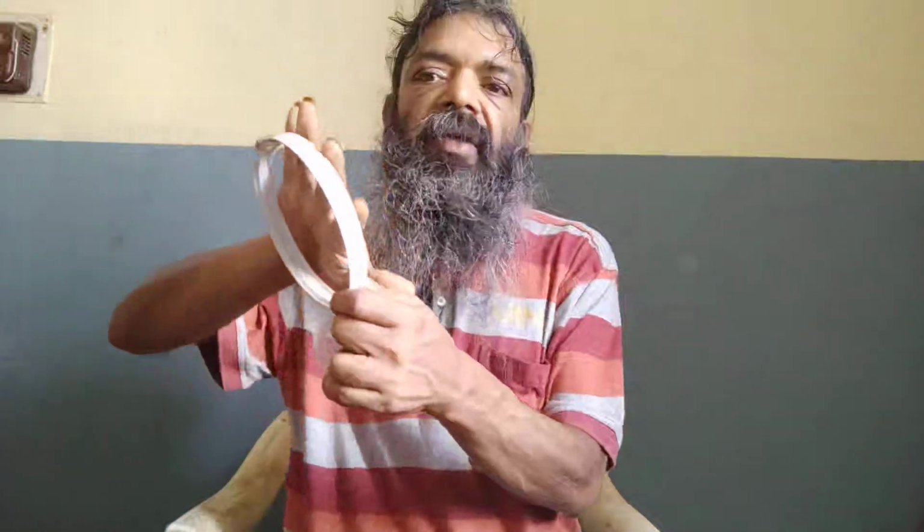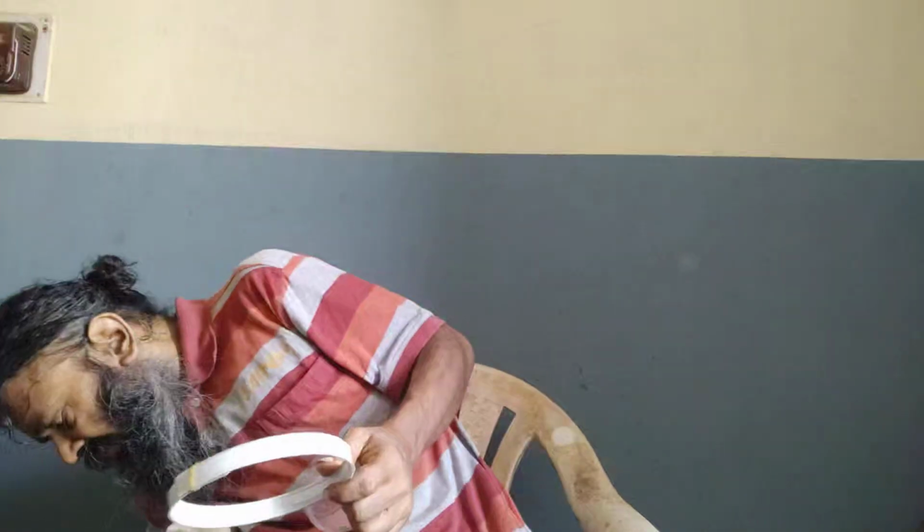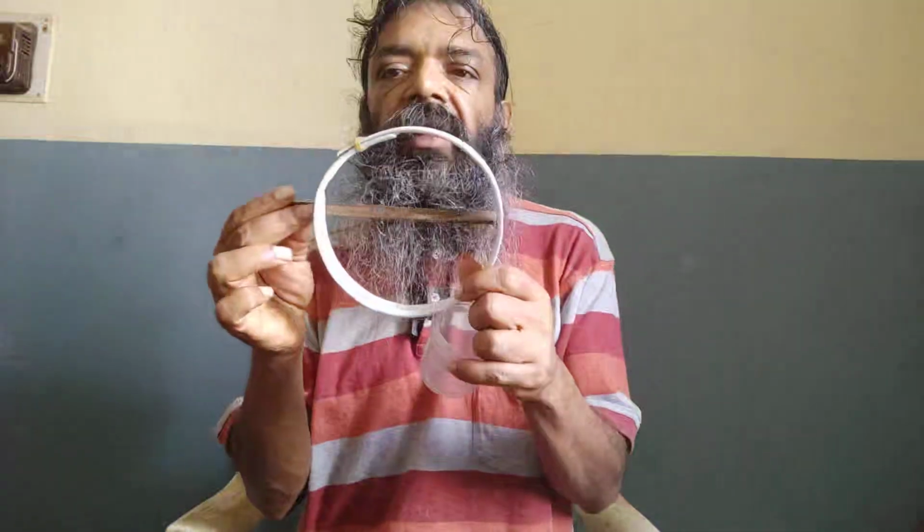Now this is called the surface integral. Capital F vector dot dA vector, integral over the full surface. If it is flat, then integral over the full surface. If I take this surface in Cartesian coordinates, then this is the x-axis, this is the y-axis.